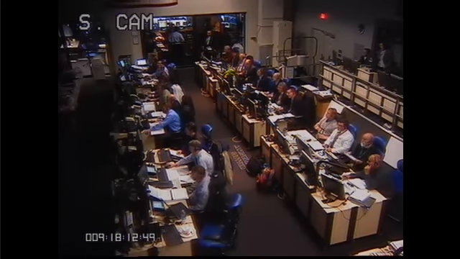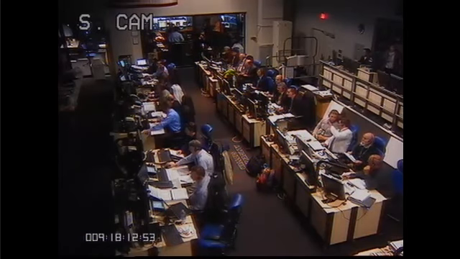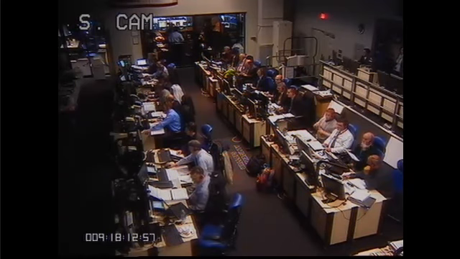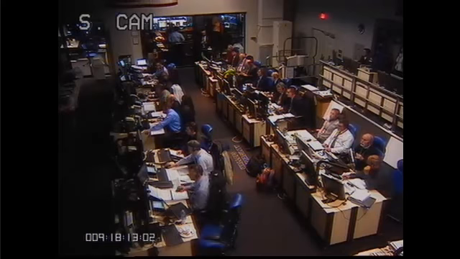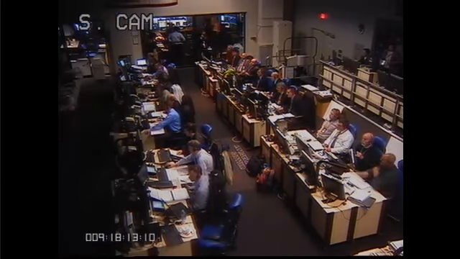Fairing separation. Interstage separation. TVC battery initiated. We have stage.